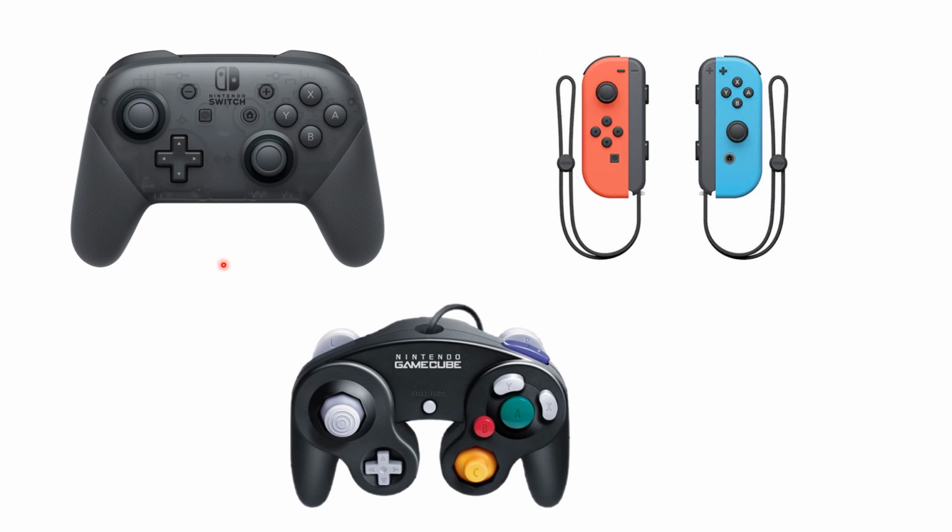We have the Nintendo Switch Pro controller, which is a very better design than the Nintendo Wii U Pro controller, where it does look like half Xbox 360 and PS3. This looks more of an Xbox One controller in my opinion.